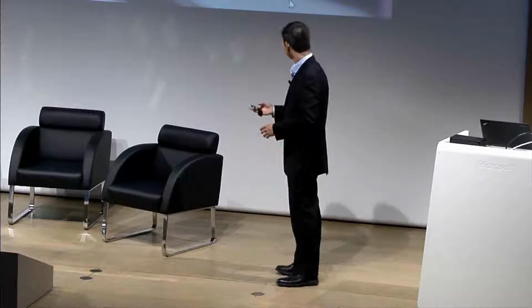So when we started the group, sorry, I'm using a mouse rather than a pointer, and I'm moving the pointer around.